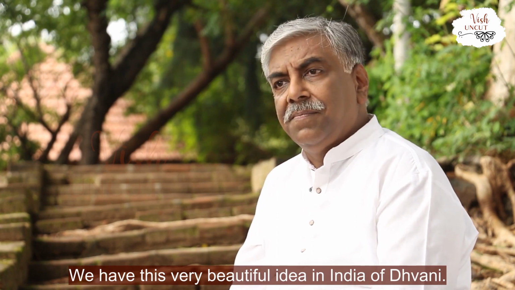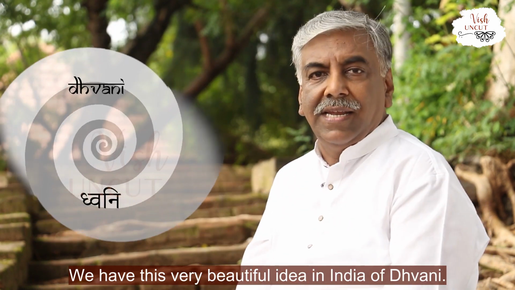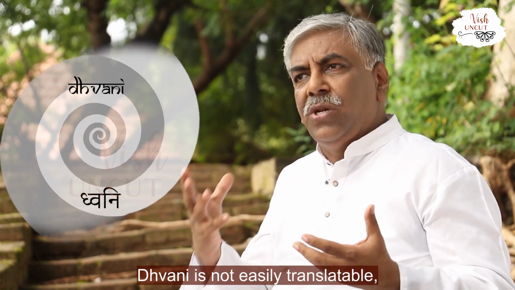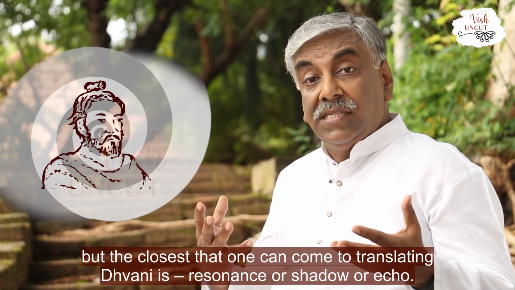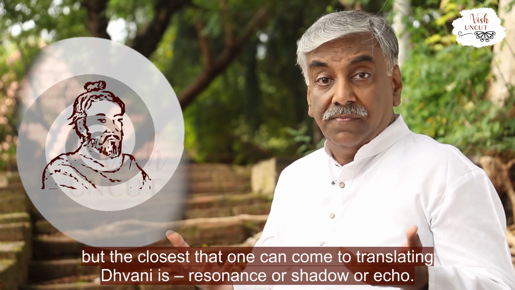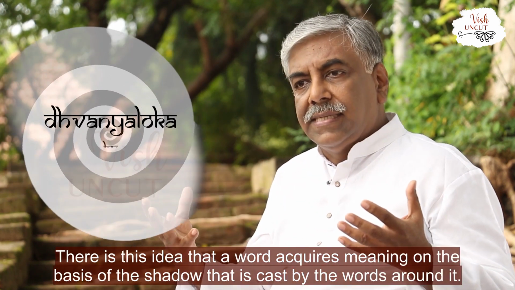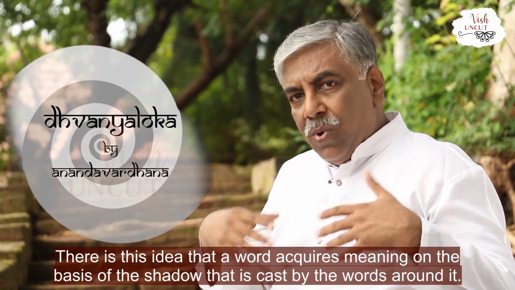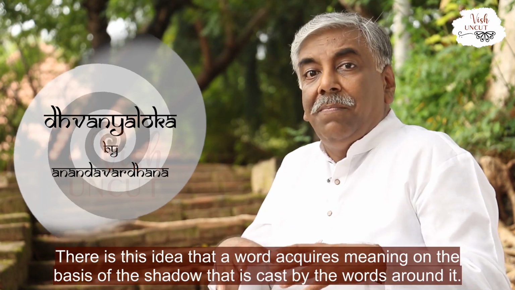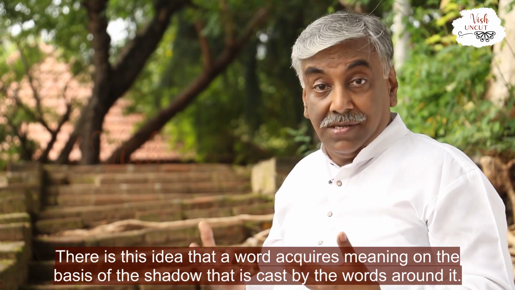In fact, we have this very beautiful idea in India of dhwani. Dhwani is not easily translatable, but the closest that one can come to translating dhwani is a resonance or shadow or echo. In fact, there is this idea that a word acquires meaning on the basis of the shadow that is cast by the words around it.